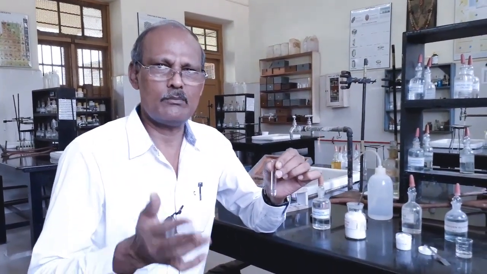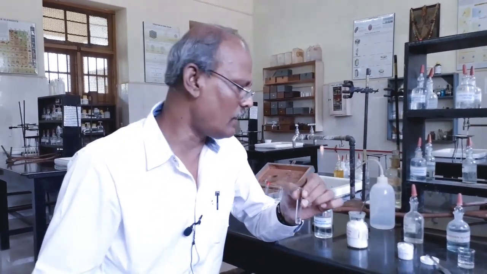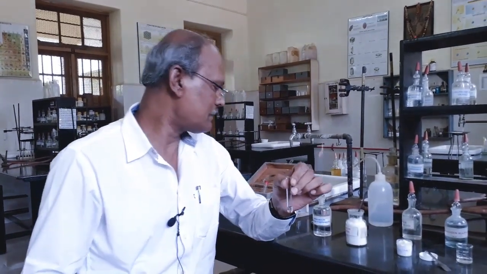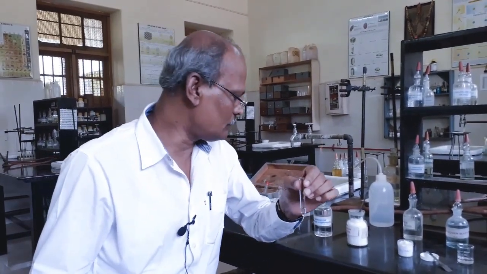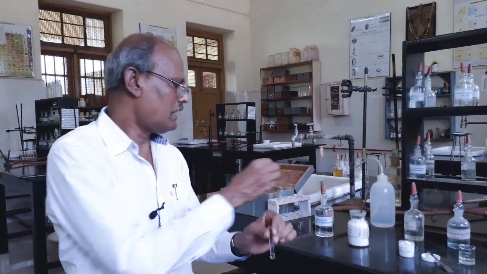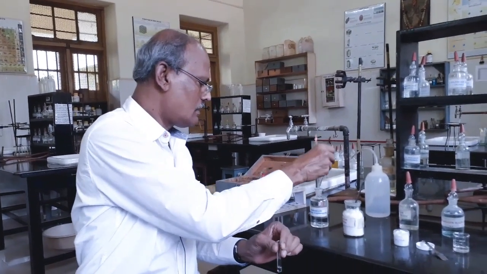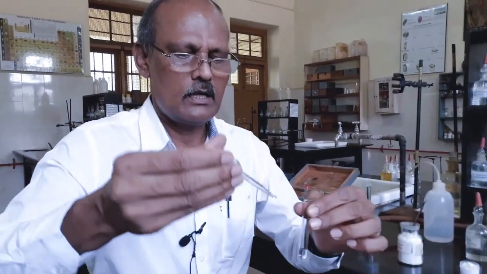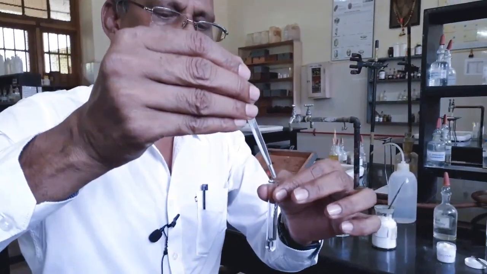For the third group basic radical, the precipitating agent is ammonium hydroxide. For fourth group basic radical, the precipitating agent is hydrogen sulfide. And for the fifth group basic radical, the precipitating agent is ammonium carbonate. And for magnesium, the precipitating agent is ammonium hydrogen phosphate. Now I am adding ammonium hydrogen phosphate.